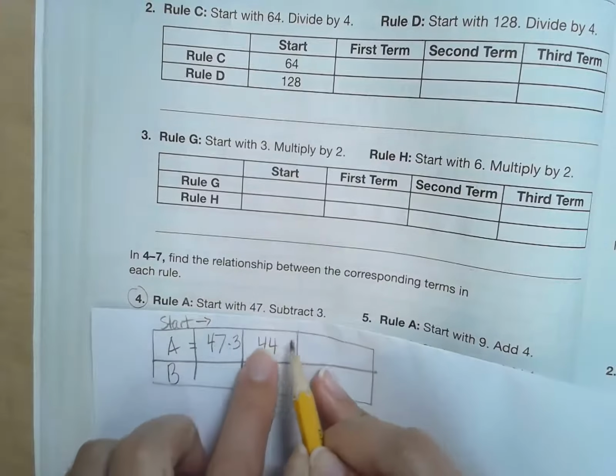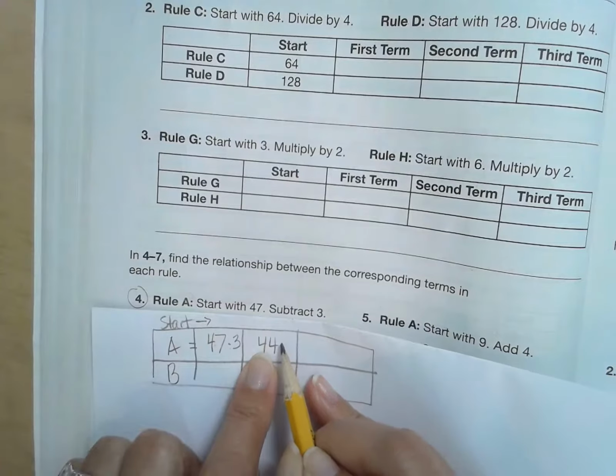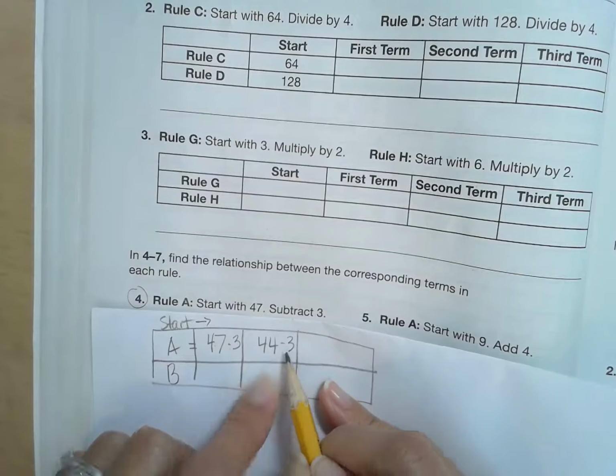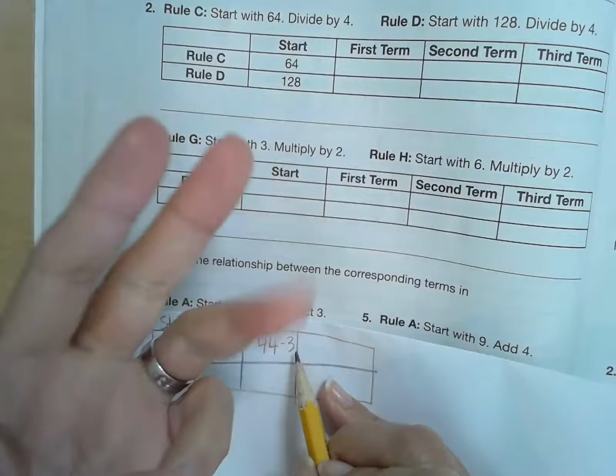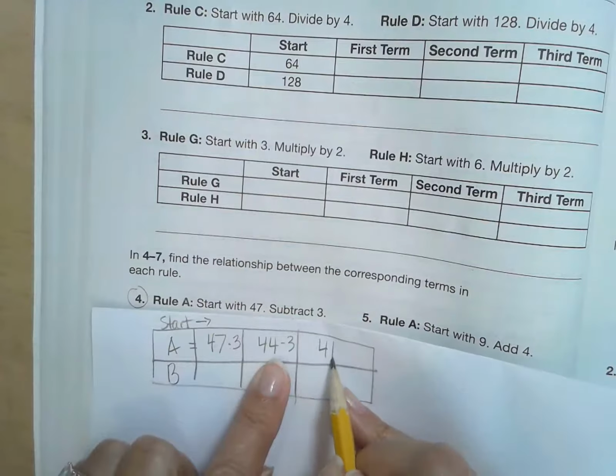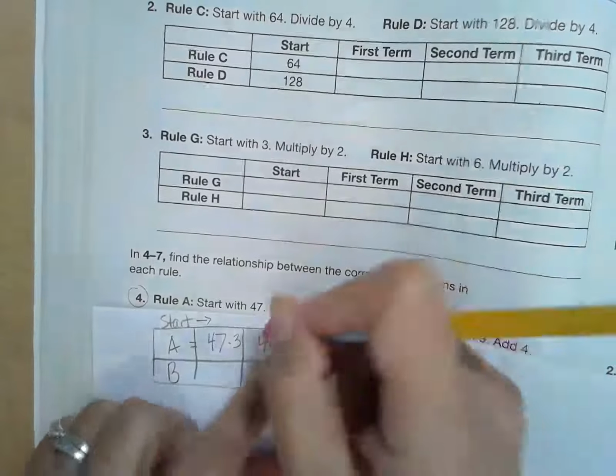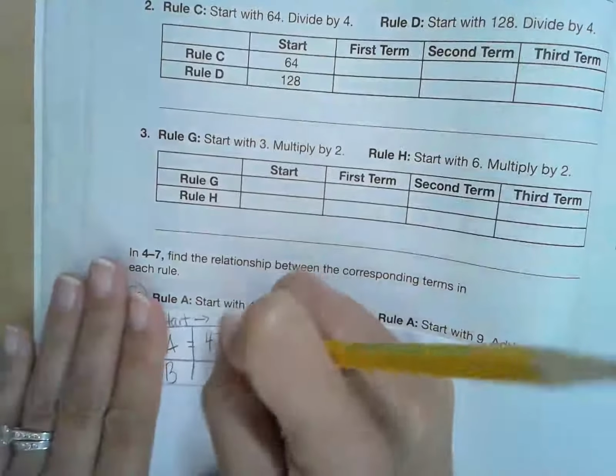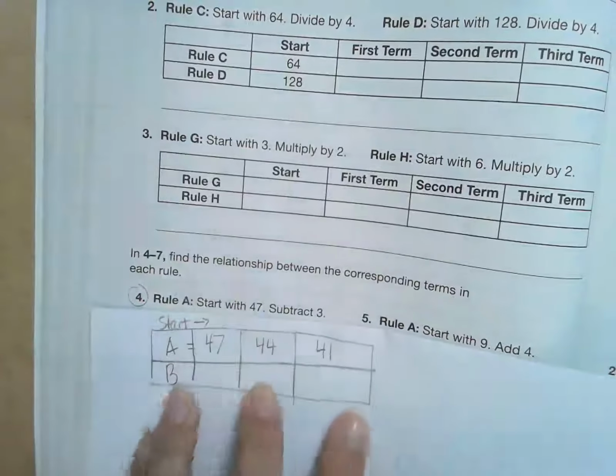Okay, again, I'm going to subtract 3 from this number. So minus 3. 44, 43, 42, 41. Okay, so I have my 3 sets of numbers. I'm going to erase this just so I don't have too much information there.